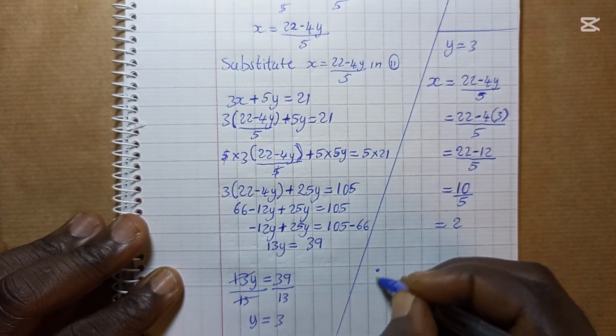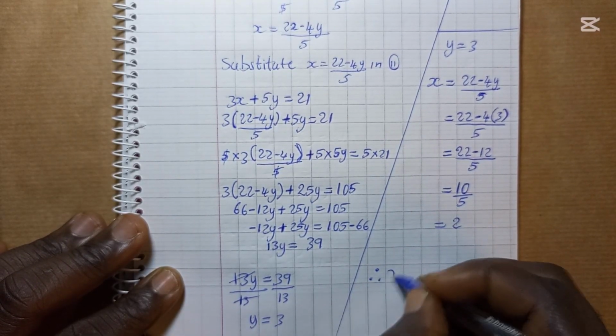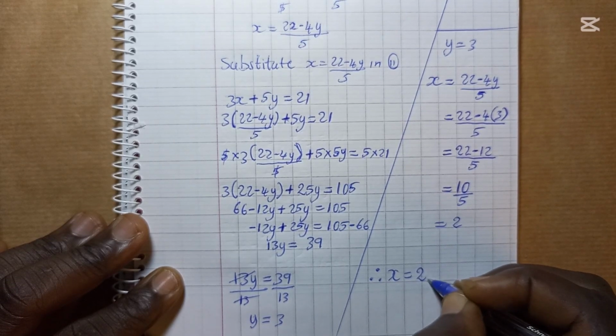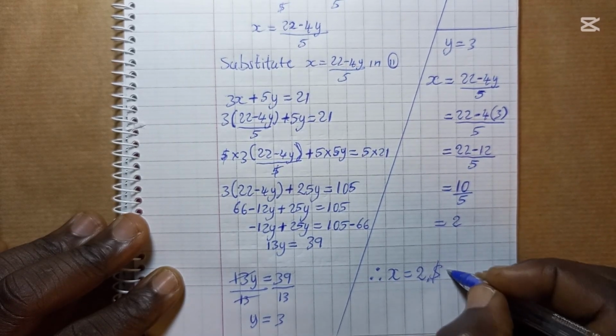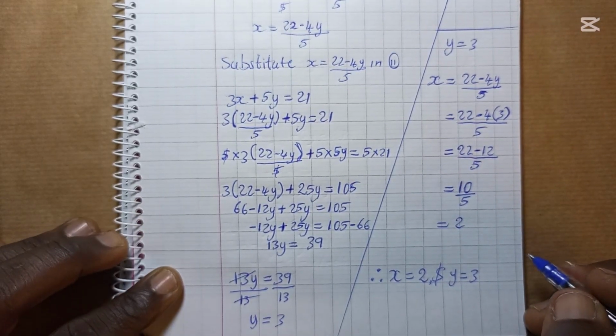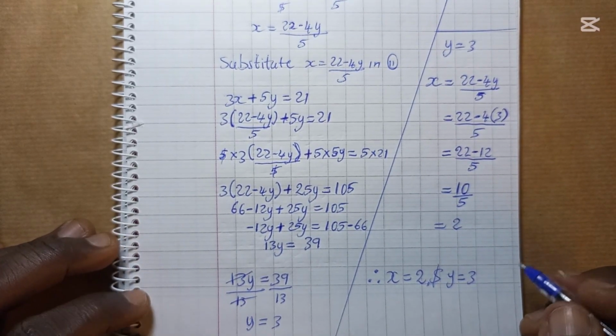So finally, therefore, x is equal to 2 and y is equal to 3. So these are the answers to number 1.